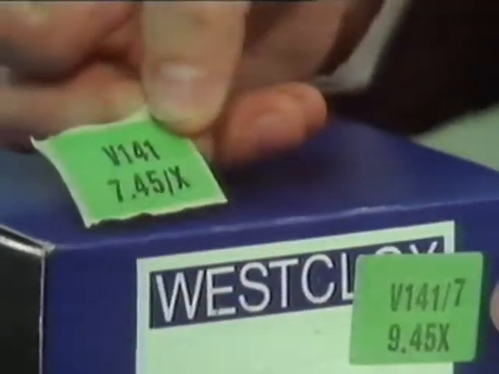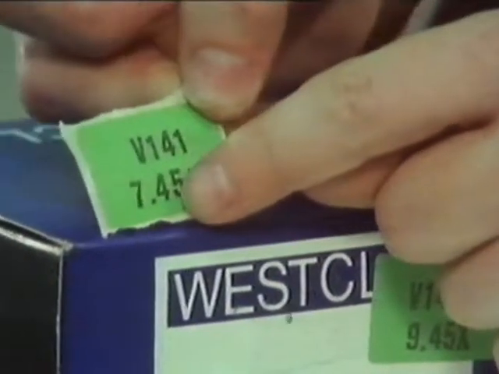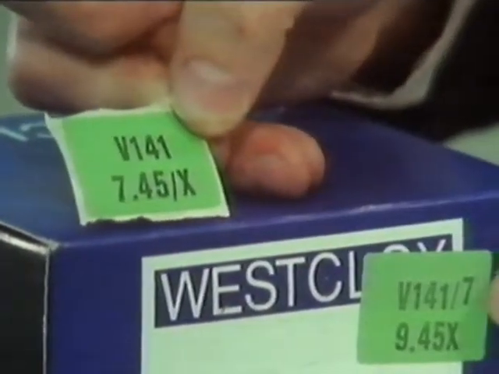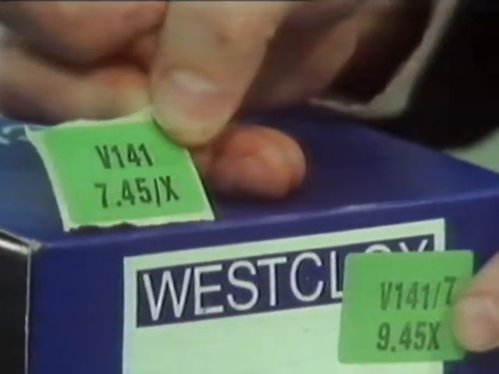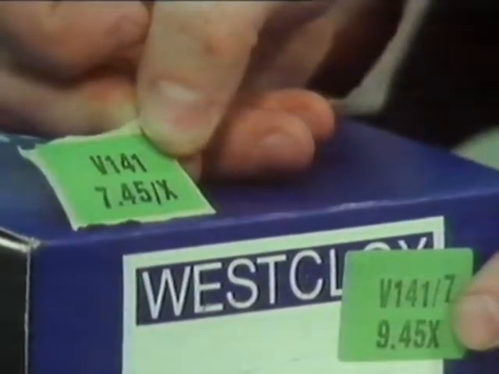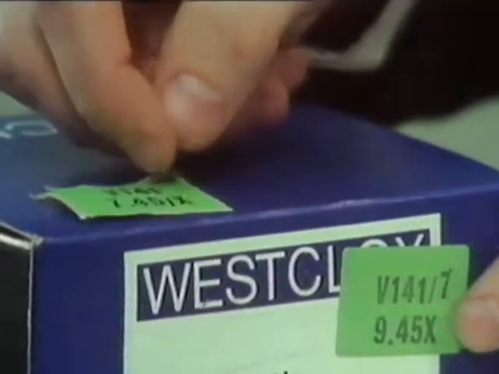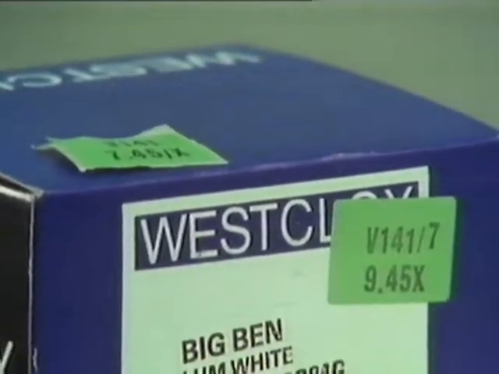What we did to correct this was to introduce something called a check digit on the end of the clock catalogue number. So we have a catalogue number here, V141, and what we did was add an extra digit on the end, in this case a 7, the check digit.